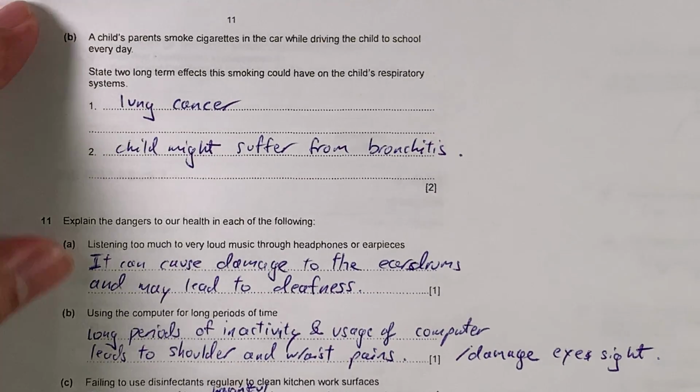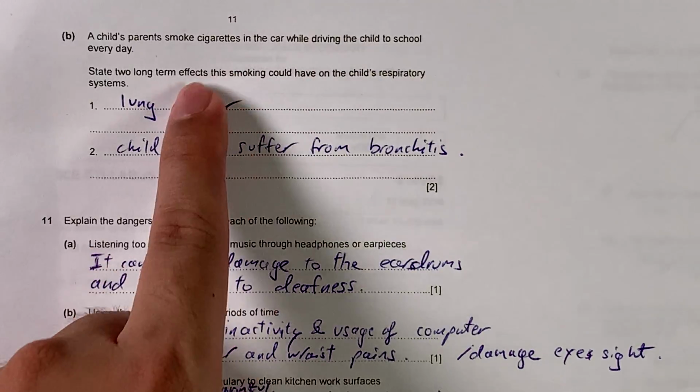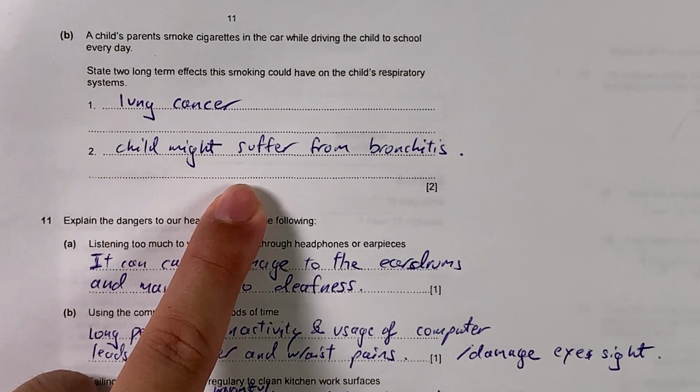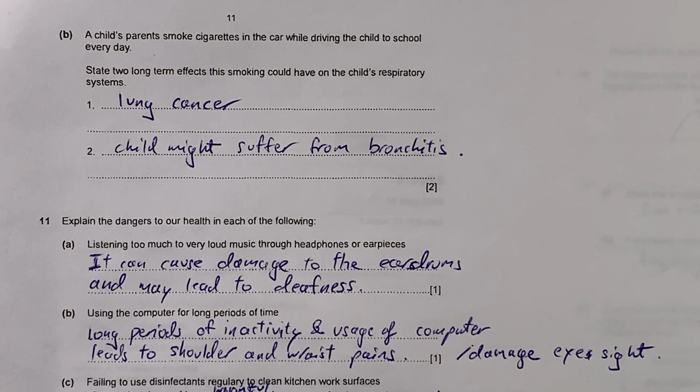Part B. A child's parents smoke cigarettes in the car while driving the child to school. What are the side effects of this? The side effects are the same as for people who smoke regularly. The child might get lung cancer, or suffer from bronchitis. Other answers include poor lung development of the child. And breathlessness, because of the bronchitis.